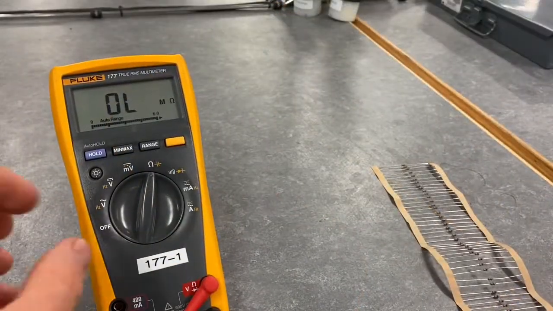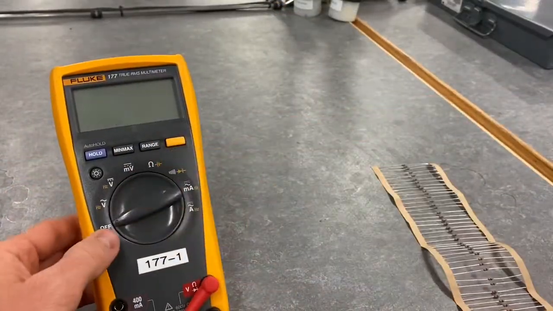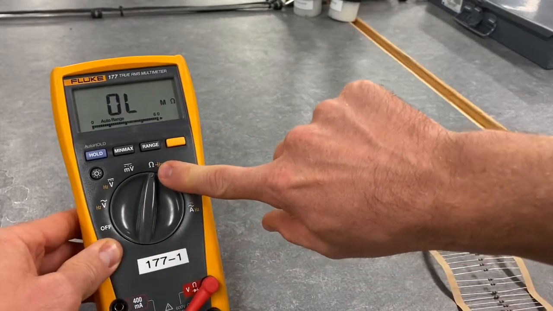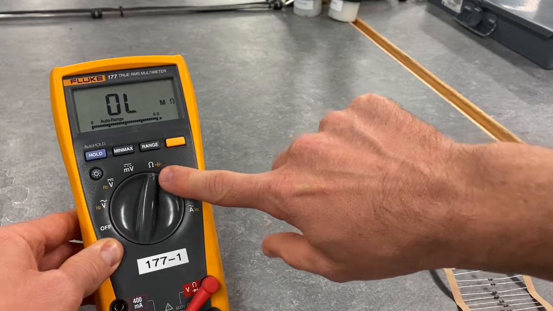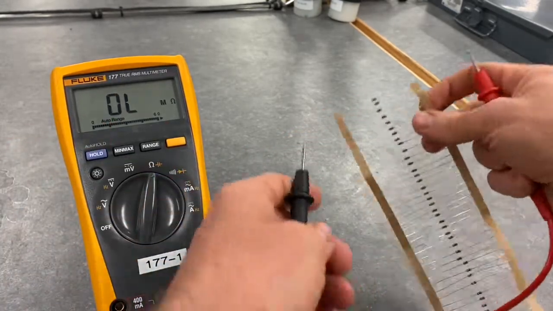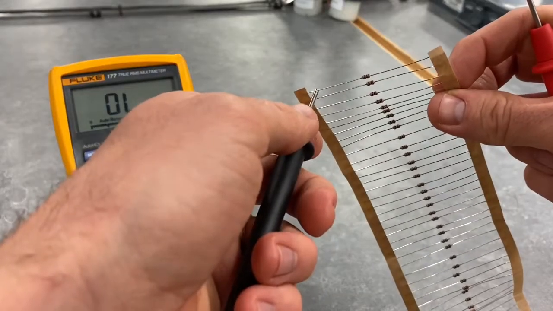All right, so our meter's already on here. If you wanted to shut it off, this is the off position. We want to make sure that the rotary dial is turned to the omega symbol here for ohms, because we're going to be measuring the ohmic value of these resistors. So we'll do our first one here.